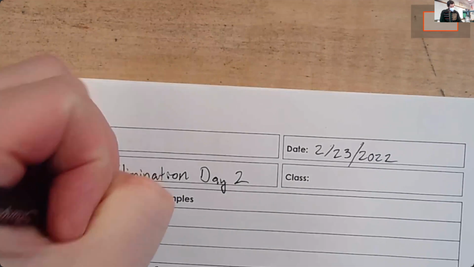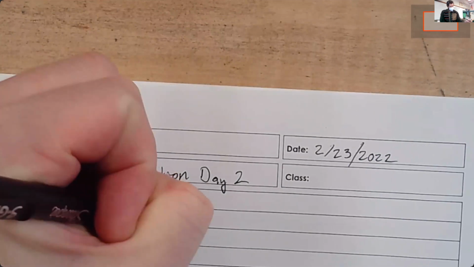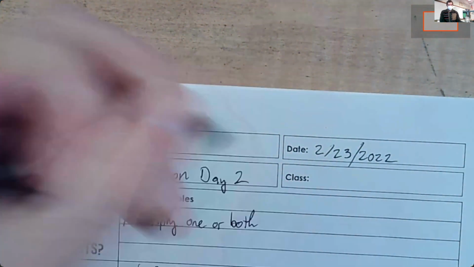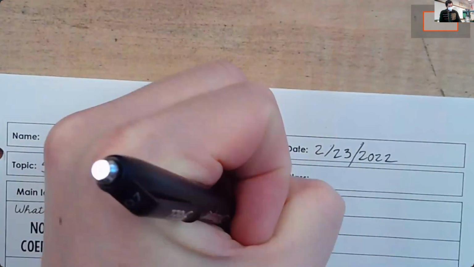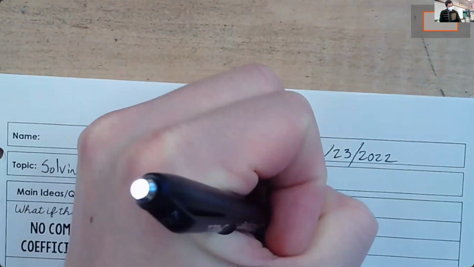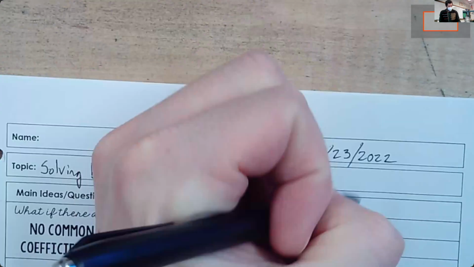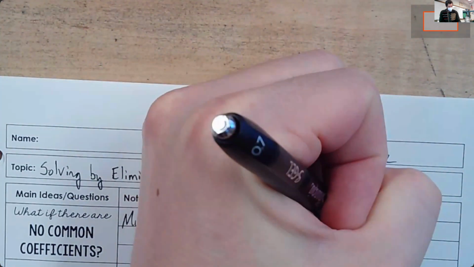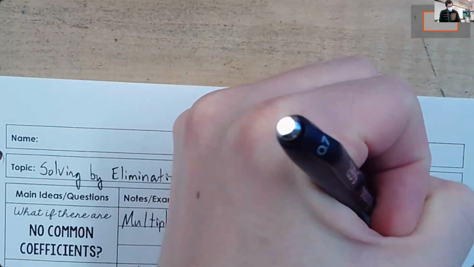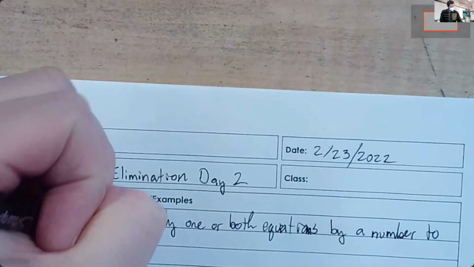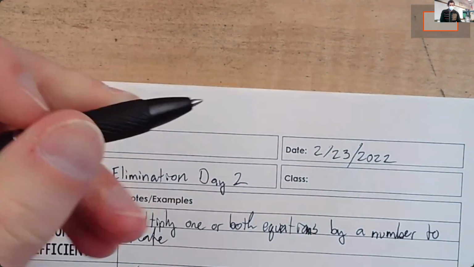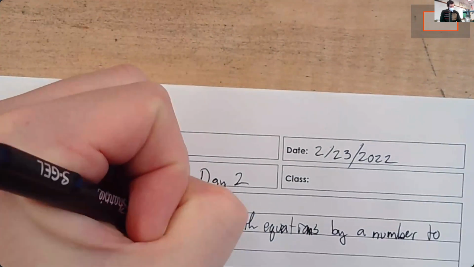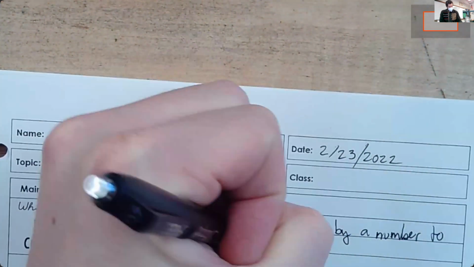We are going to multiply one or both equations by a number to create matching or opposite coefficients.